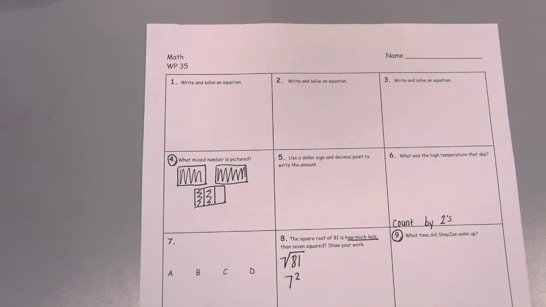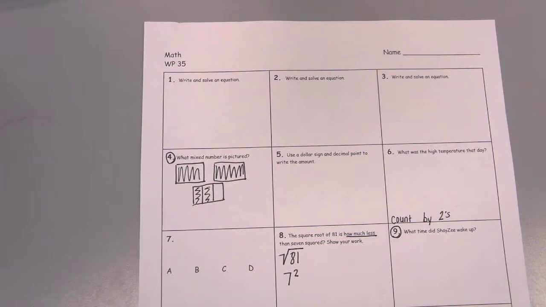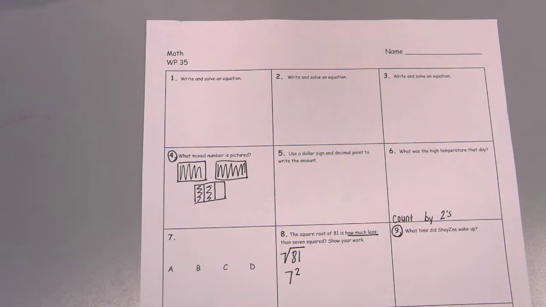Okay guys, today I'm not doing evens or odds. I'm just doing some of the problems that you have the least amount of practice with. All right, let's get started. Number 4, what mixed number is pictured in this figure?